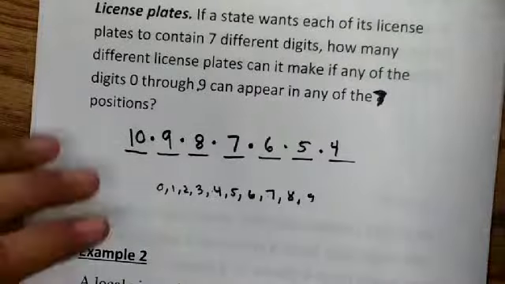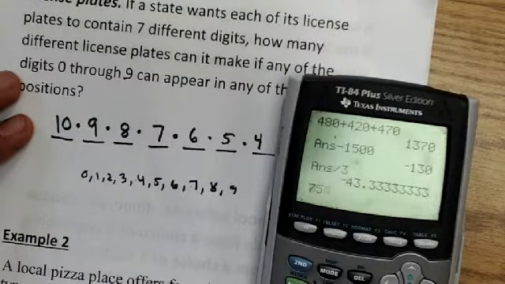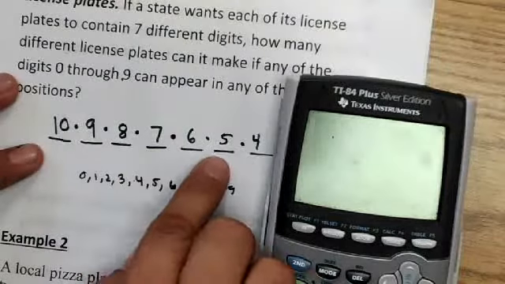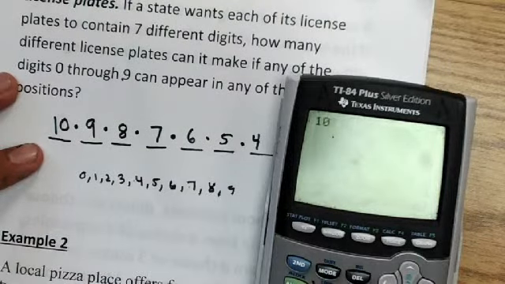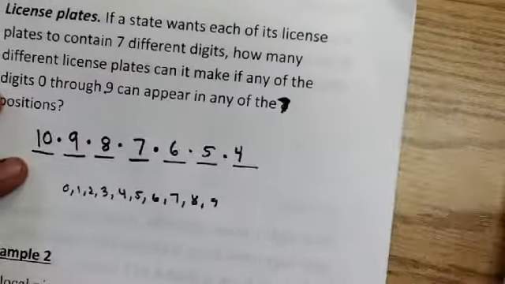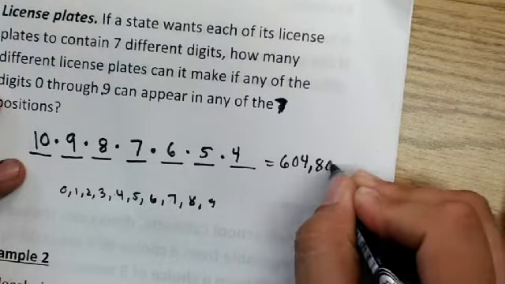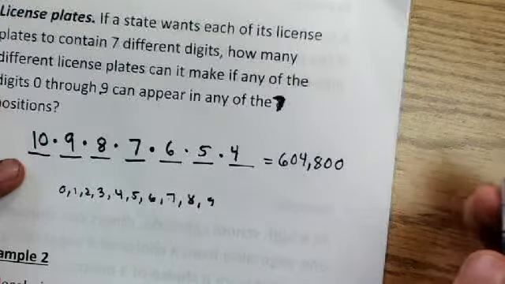So if you multiply this, you would get 10 times 9 times 8 times 7 times 6 times 5 times 4. That would give you a total of 604,800 different license plates.